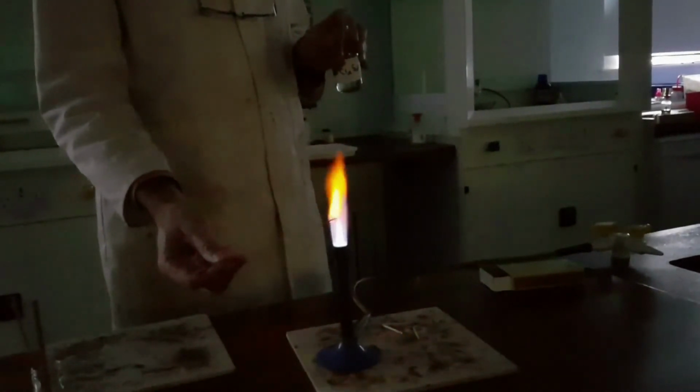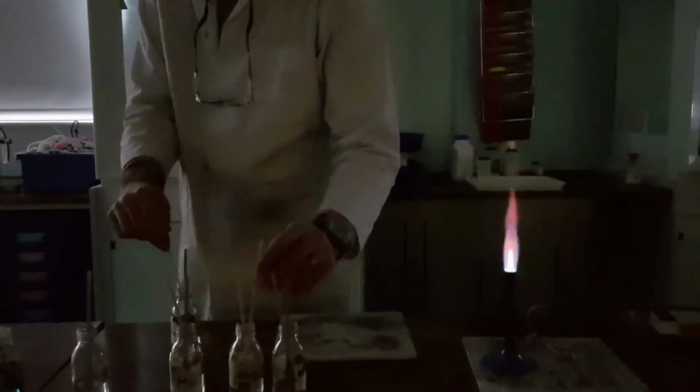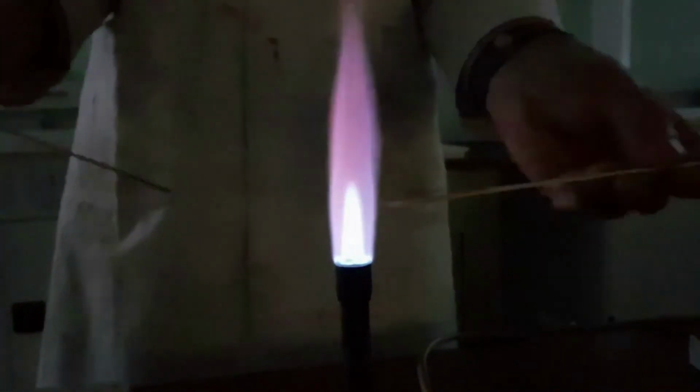What I might ask Mr. Reeves to do is to take a splint from both the calcium and the sodium together and hold them in opposite sides of the Bunsen flame so that you can hopefully see the difference between the two colours. So the sodium is a lot brighter and is a lot more yellow. The calcium is a redder orange colour.